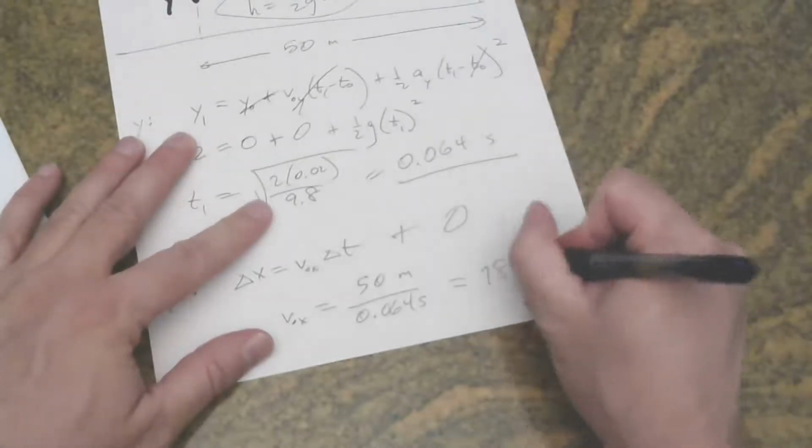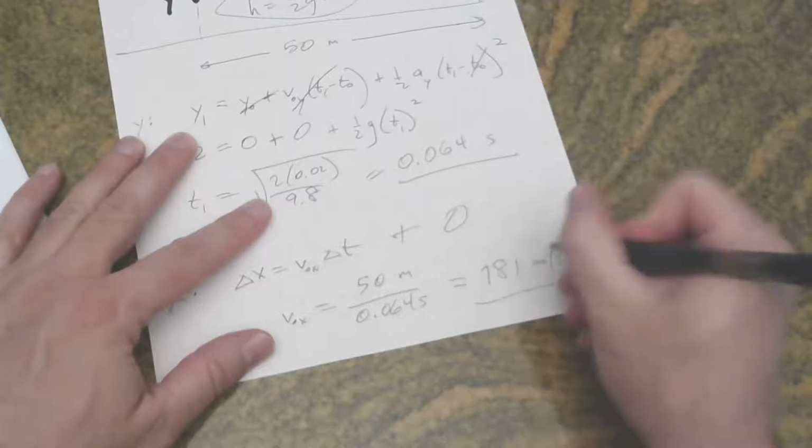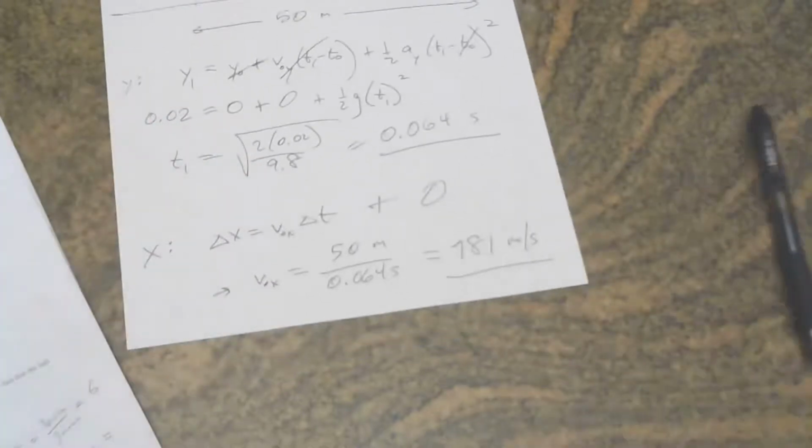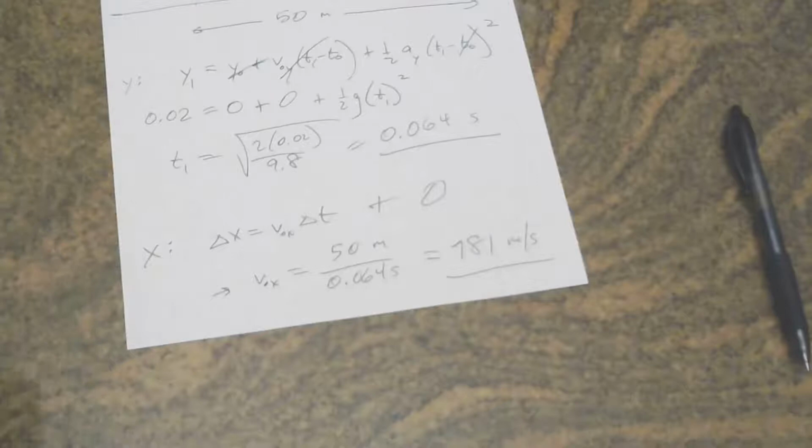781. That's more than twice the speed of sound. Makes sense, right? A lot of bullets go about that fast.